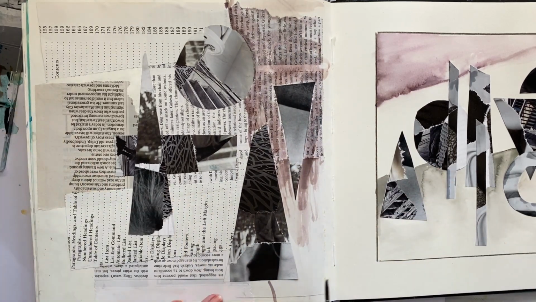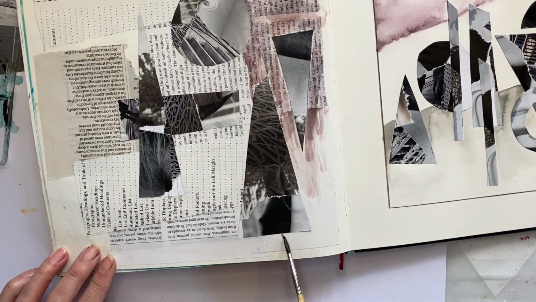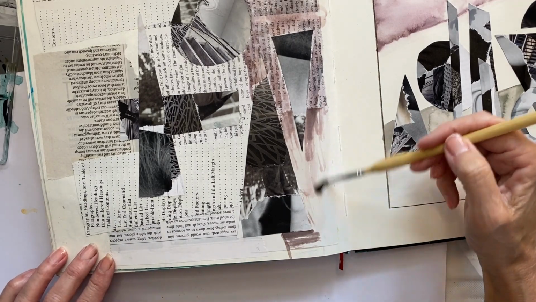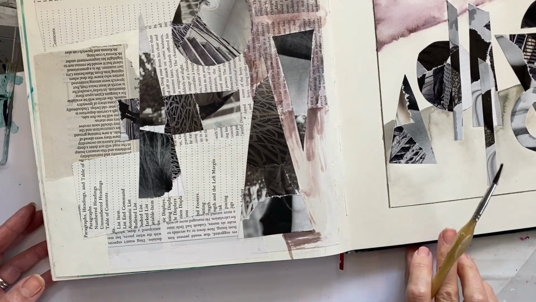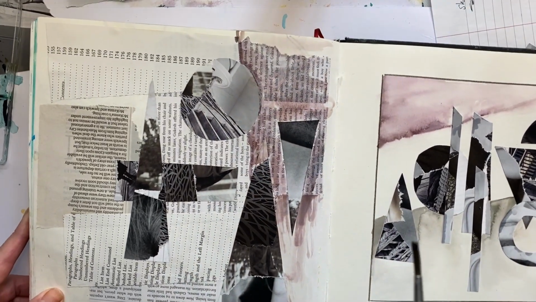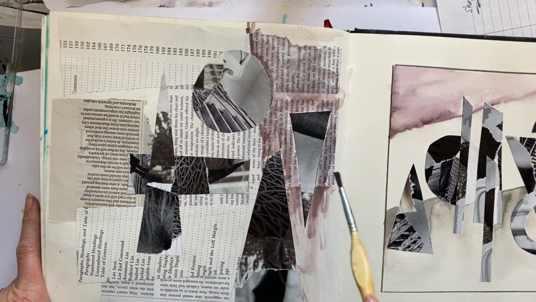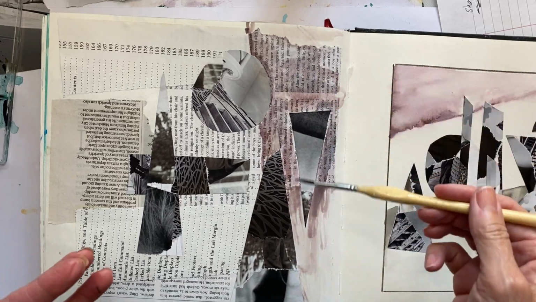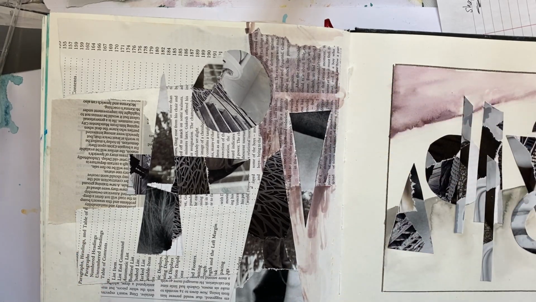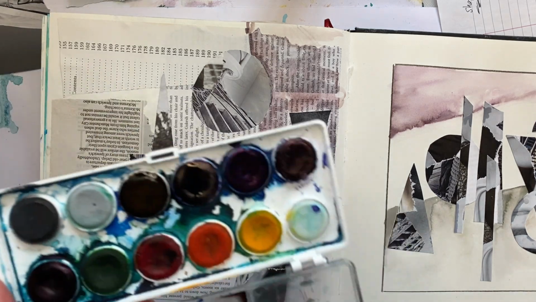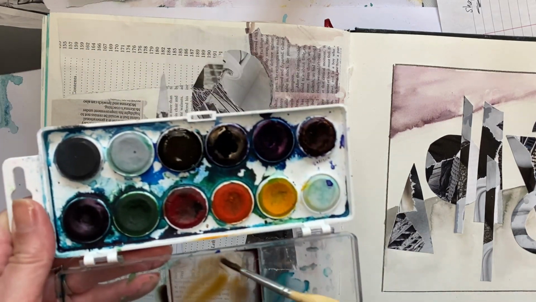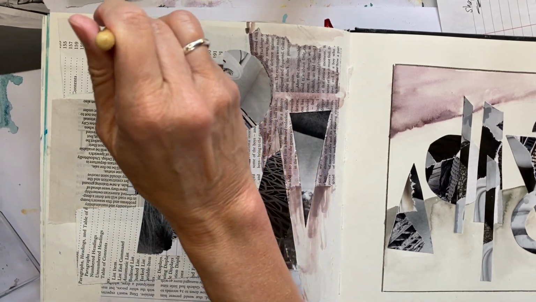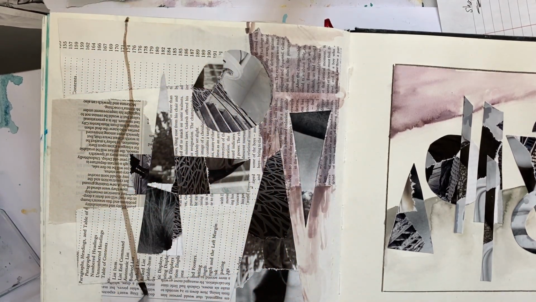Let's do that a little bit down there. We'll have to use a little bit more water because the paper is so absorbent. But I do actually like that colour. Let's just add a little bit more brown. Let's just take this one this way.